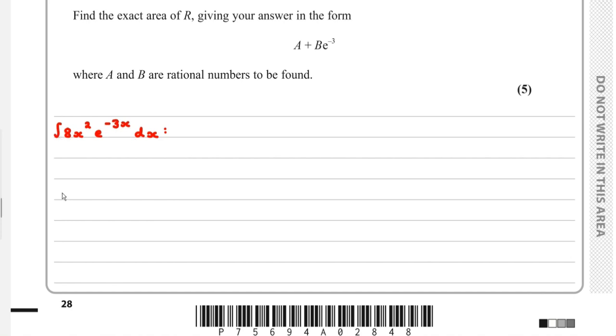So here we have to use integration by parts. u will equal 8x squared and v dash will equal e to the -3x. To find u dash, that's equal to 16x, and v, that's equal to the integral of e to the -3x, which is -1/3 e to the -3x.